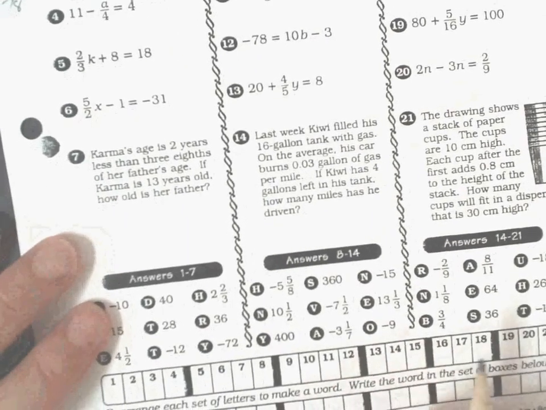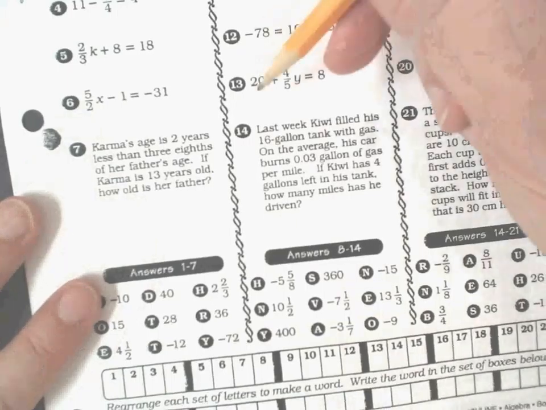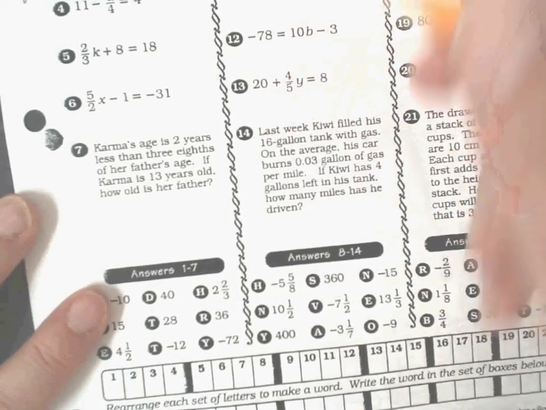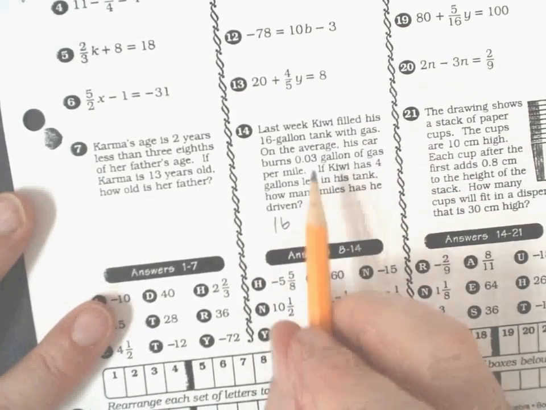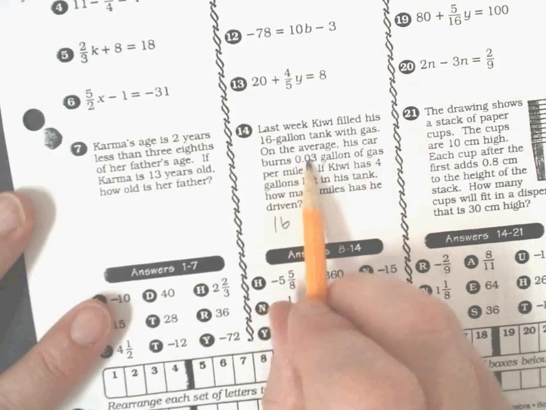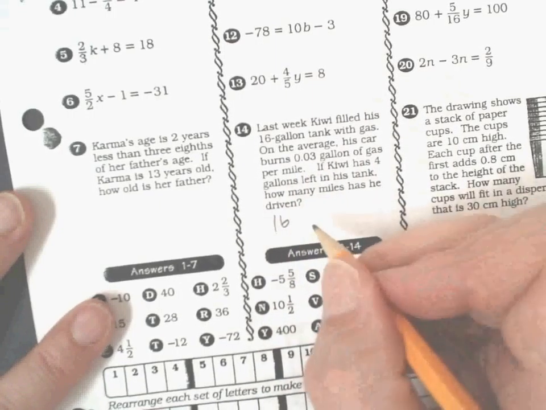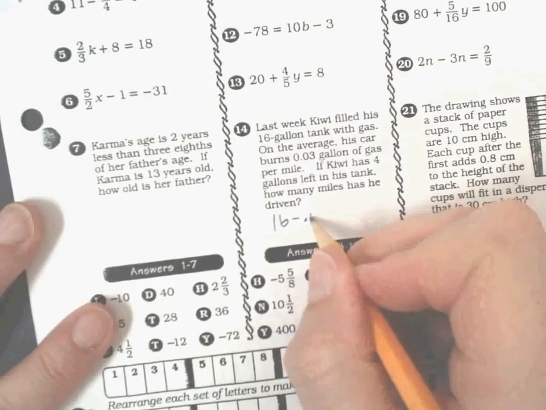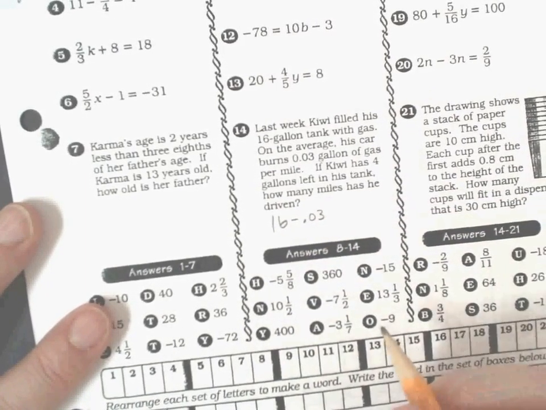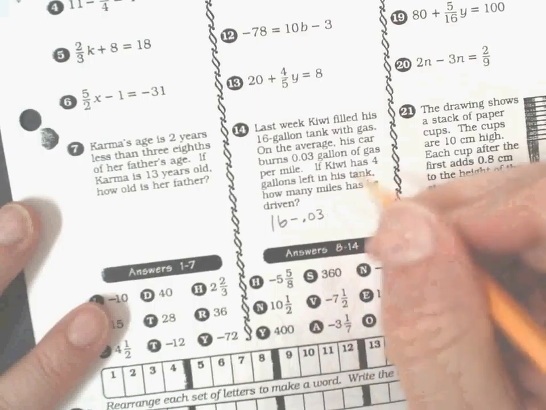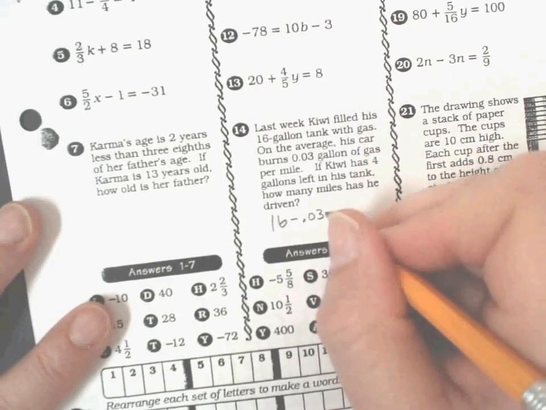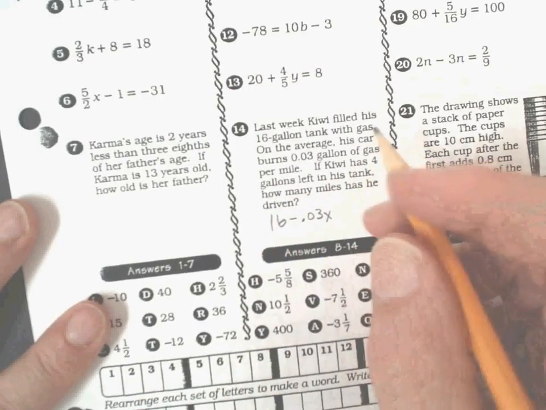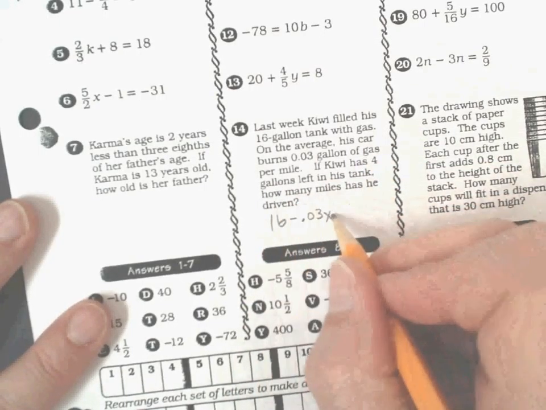On the word problems, don't get overwhelmed by it. Just read what it says. Last week, Kiwi filled up his car with his 16-gallon tank with gas. So he has 16 gallons right now. On average, his car burns 0.03 gallons of gas per mile. That means every mile takes away 0.03 gallons. Since I don't know the number of miles he drives, I'm going to put an X. If Kiwi has 4 gallons left, how many miles has he driven? So X is the miles.